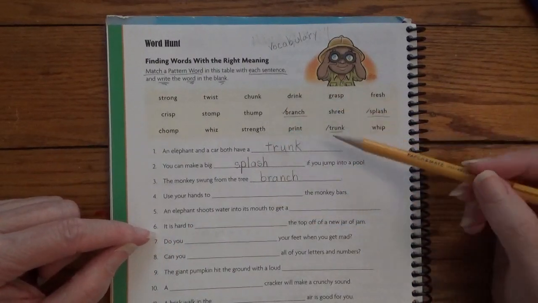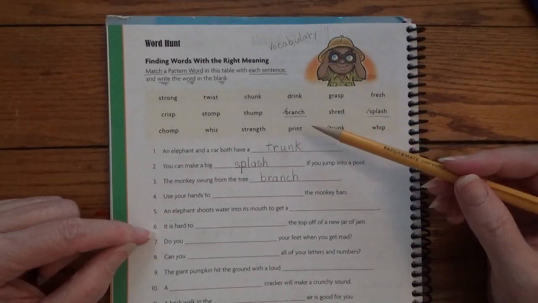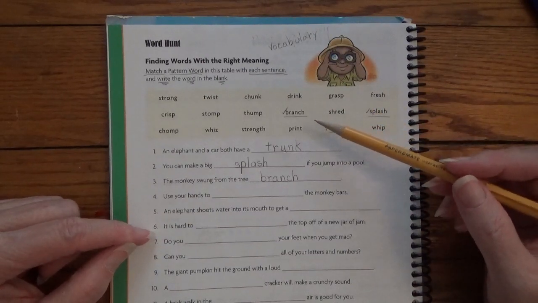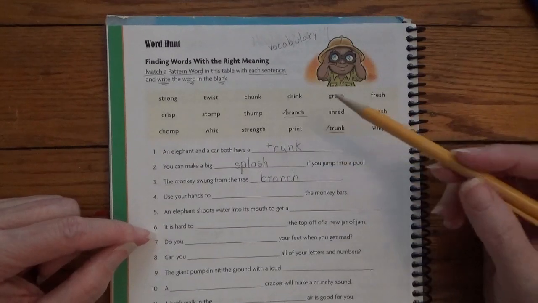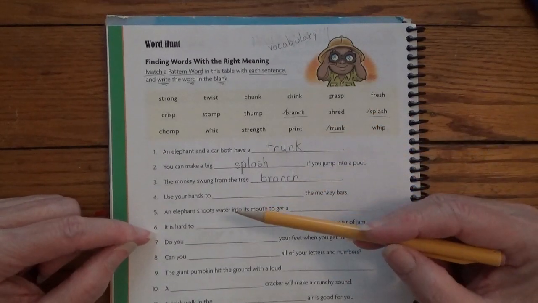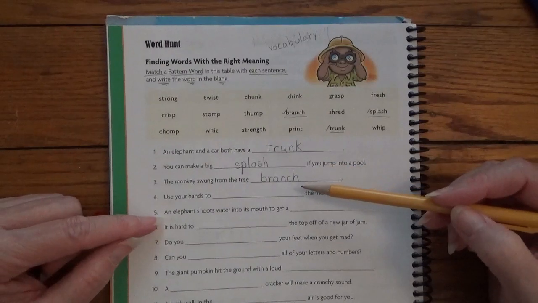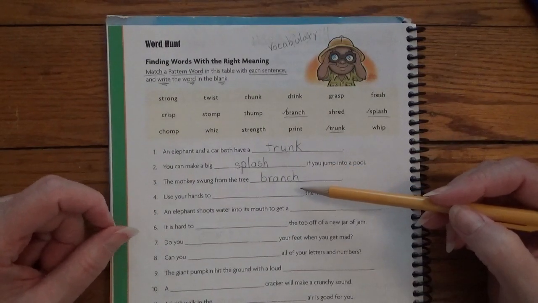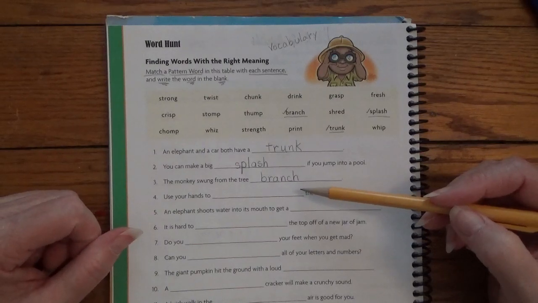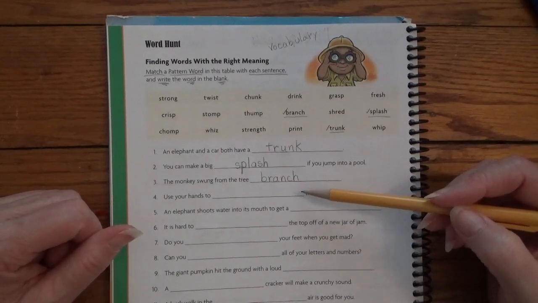Go back and see which words you haven't checked off. Or maybe you highlighted them or something. Don't cross them out though, or you won't be able to see what you have, in case you have to change one. And if you still can't get it, ask politely for help, okay? Mom and dad, grandma, grandpa, aunt, uncle, brother, sister, whoever it is, they're going to be willing to help you if you ask politely, all right?